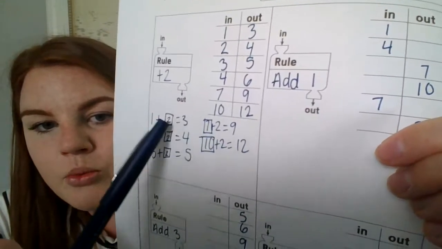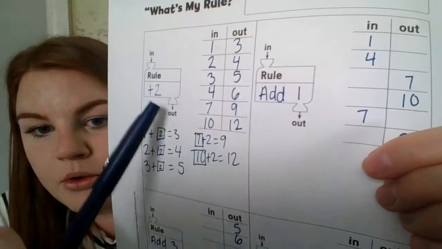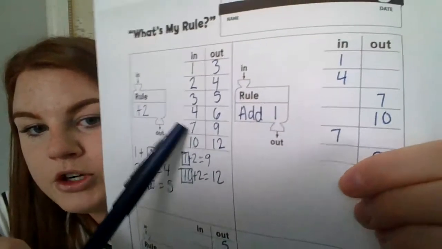So that unknown went from being here when we didn't know the rule, it went to being the first number out here when we didn't know the number that went in, okay? All right, so now we're doing our next one here, which is add 1.